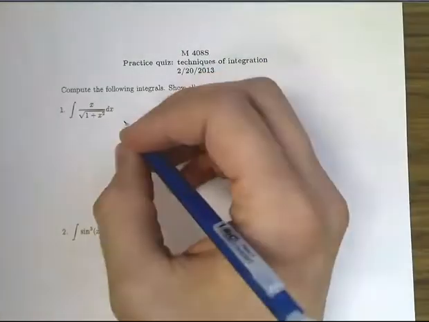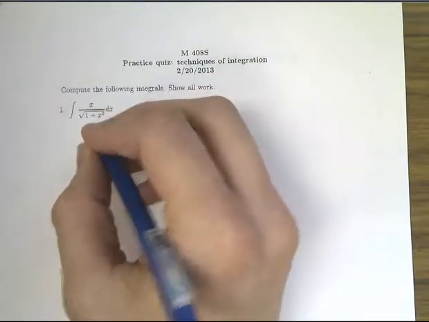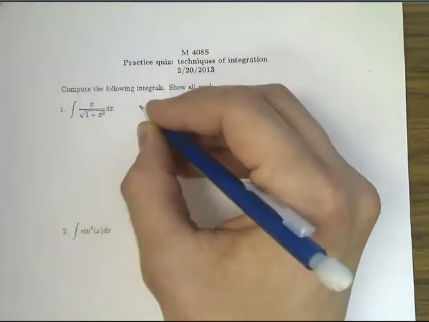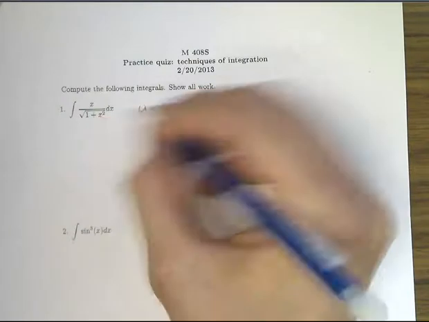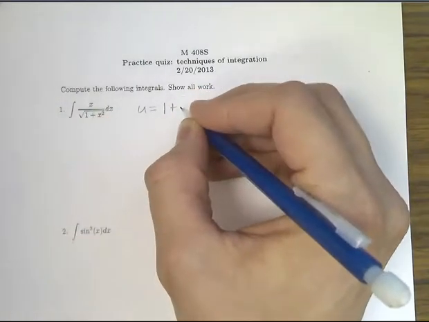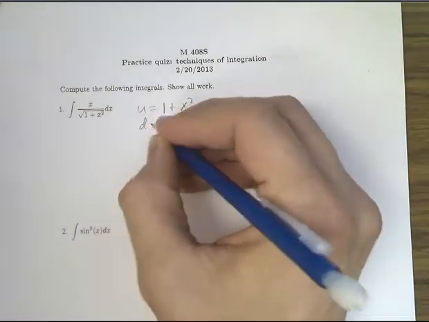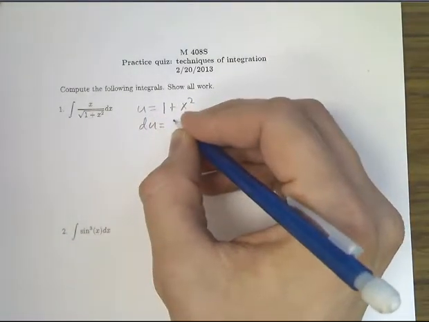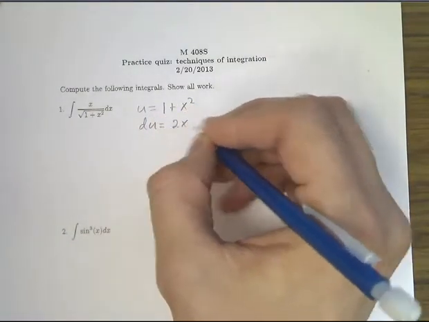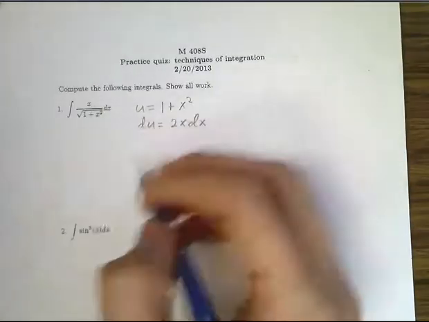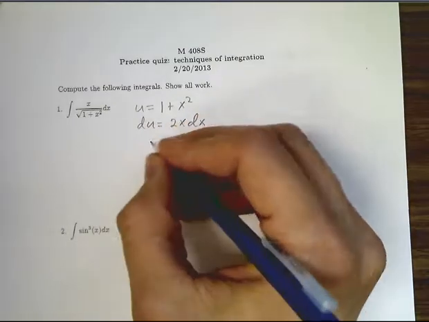Okay, so we're looking at number one. The first thing I think when I see pretty much any problem is I want to try to do a u substitution. I think the first thing that comes to mind is u equals 1 plus x squared. And if I look at this, I see something I like, which is that this x looks like this x here, so this is going to work.